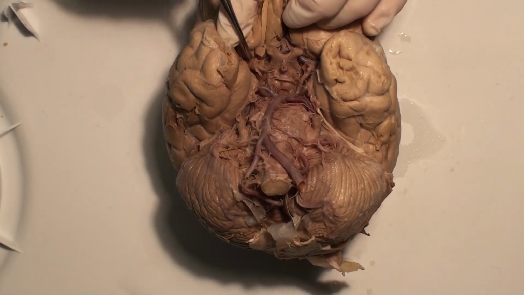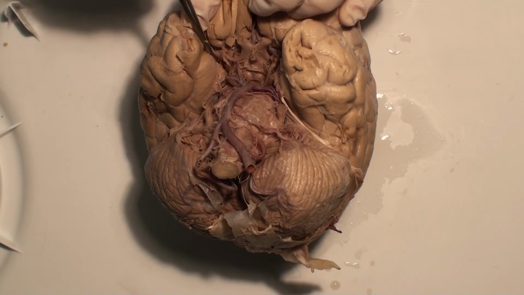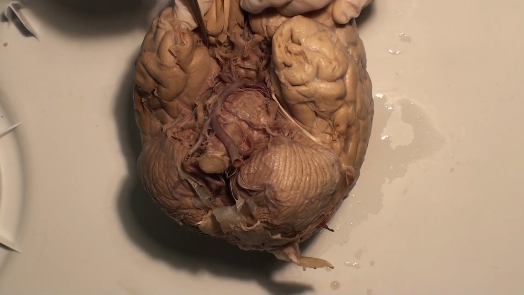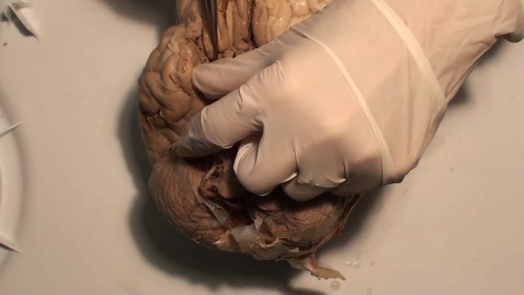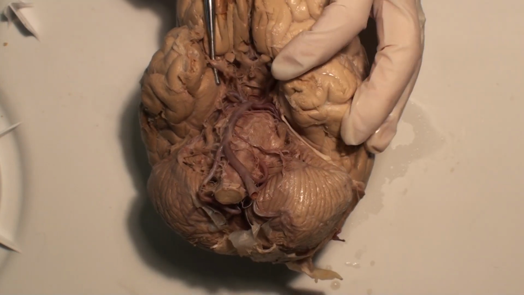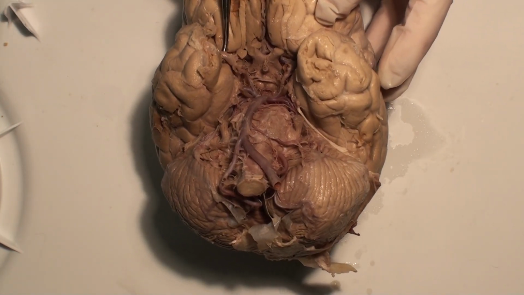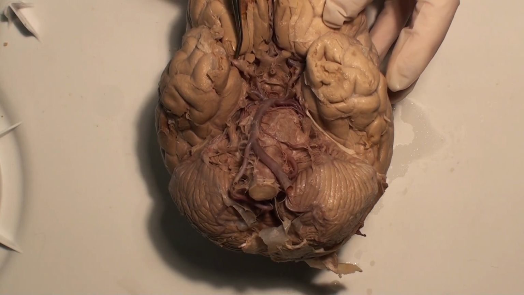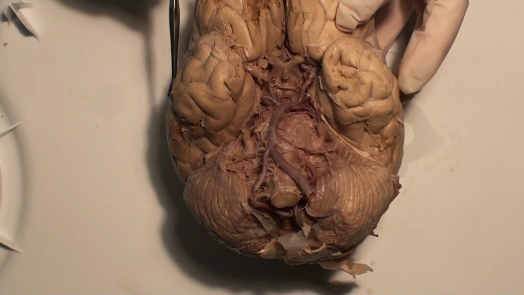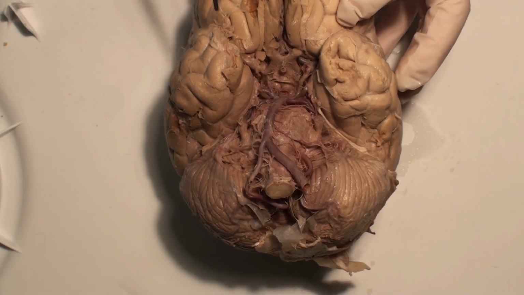The internal carotid also gives off the middle cerebral artery, which is the largest of the cerebral arteries, and it runs laterally into that lateral fissure, runs into and supplies the lateral aspect of the hemisphere. So there's the middle cerebral artery there, and it will run laterally and come over, and all of its branches will distribute blood to that lateral hemisphere.